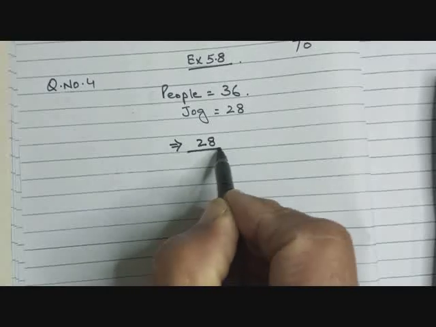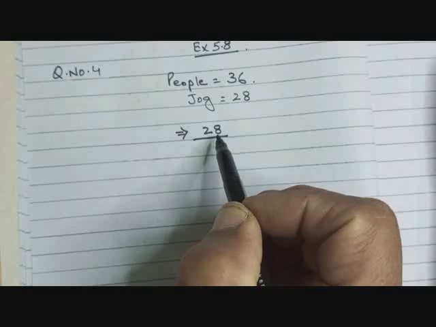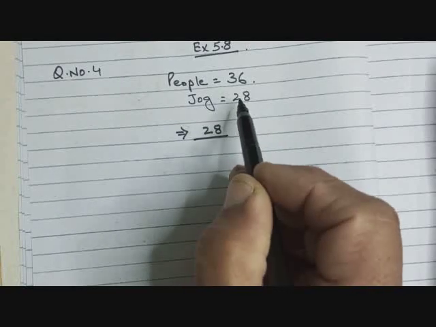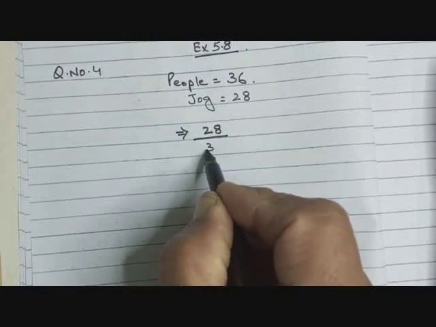We will divide the people who jog round the park by the people residing in that whole residence.